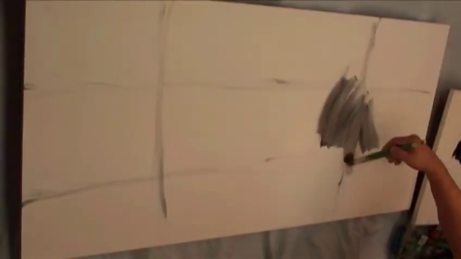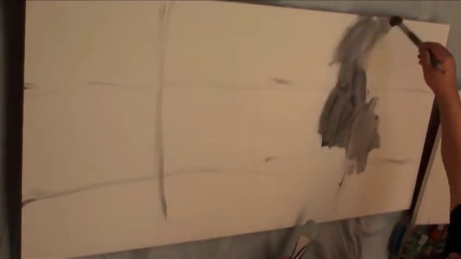Well, for starters, I think we're going to do a landscape. I like to put in some background coloring.